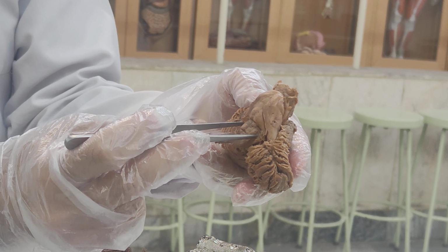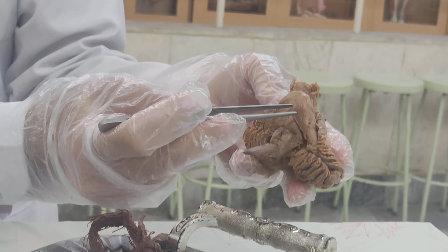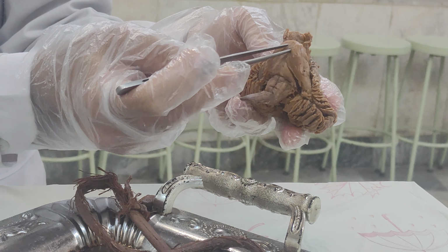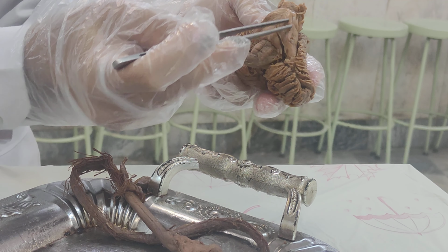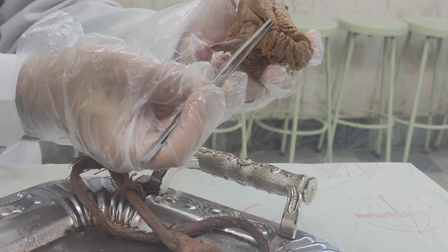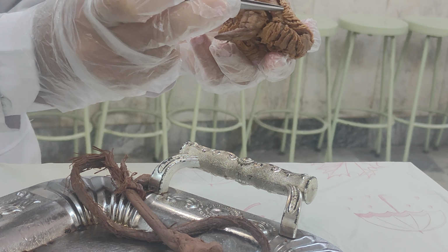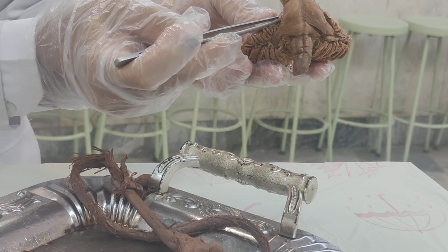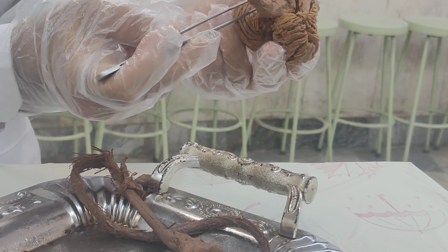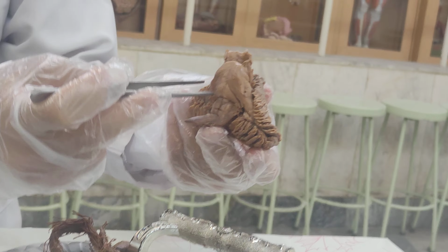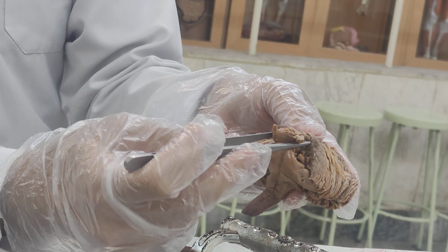In the anterior part of the pons, you can also see the anterior median fissure, the basilar part. This area lateral to the pons goes to the cerebellum and makes the middle cerebellar peduncle. Okay, middle cerebellar peduncle. And superiorly, this is the midbrain.